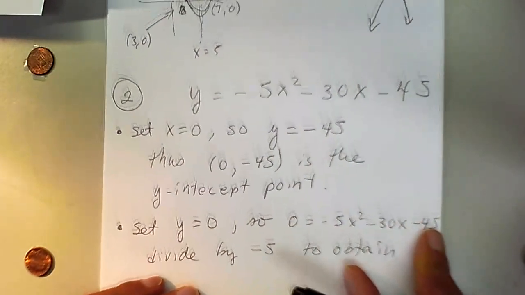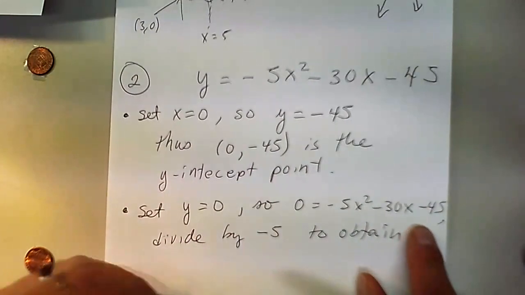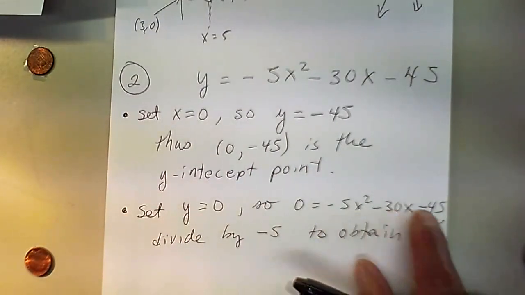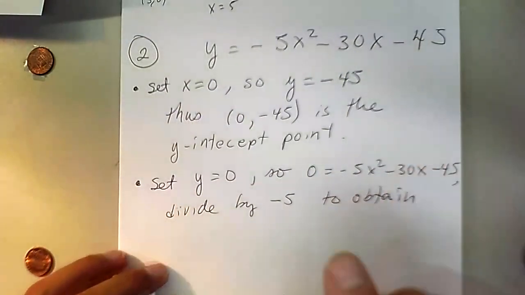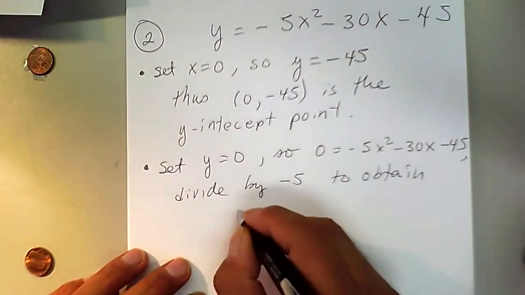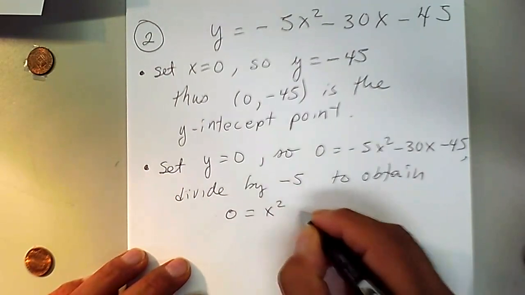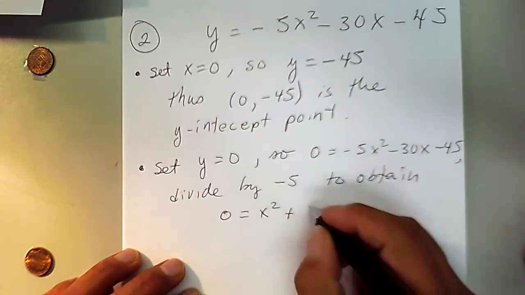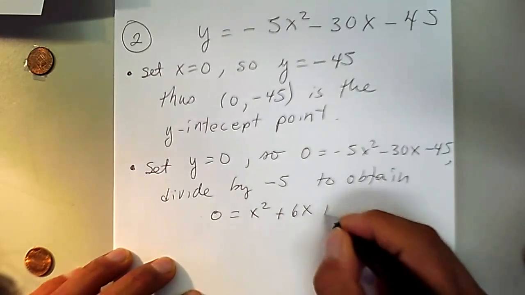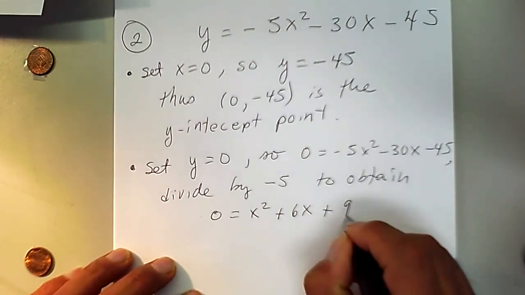We're going to get negative 45. That's what we did here. So not every number will work here, and we've got to find exactly the numbers that will work. Anyway, let's divide by negative 5. So we end up with 0 equals x squared plus 6x plus 9.